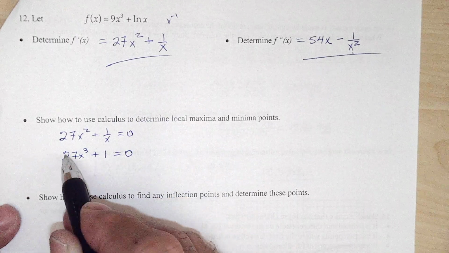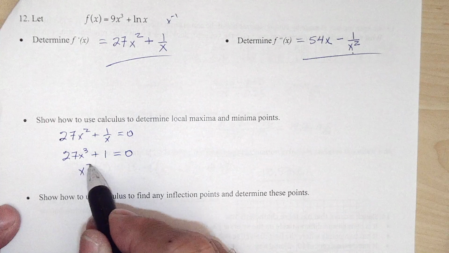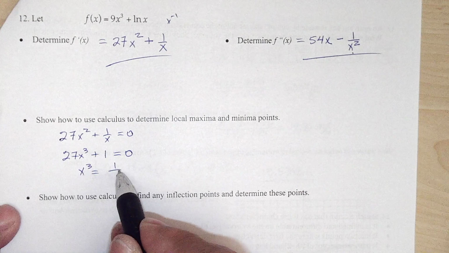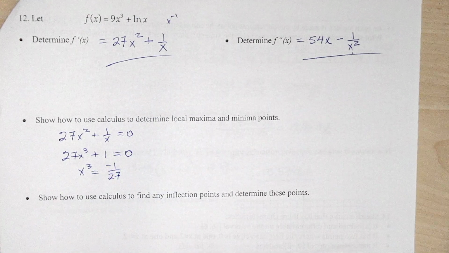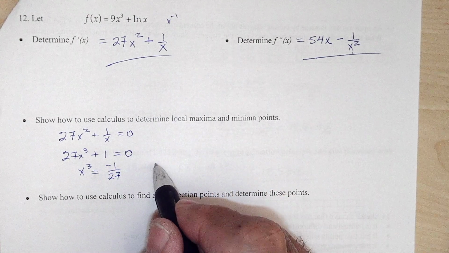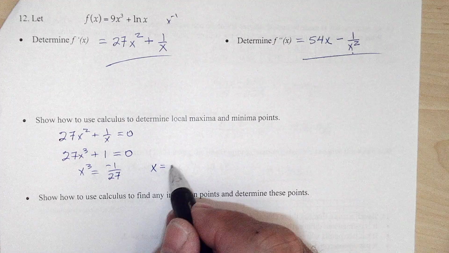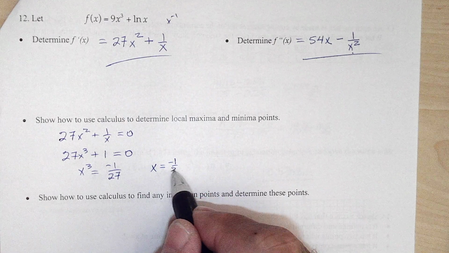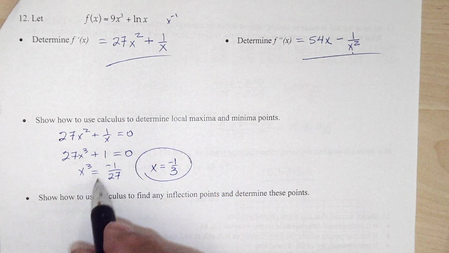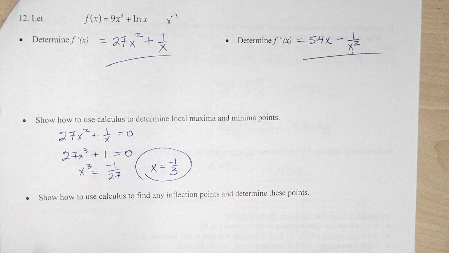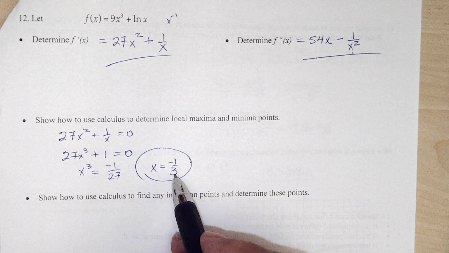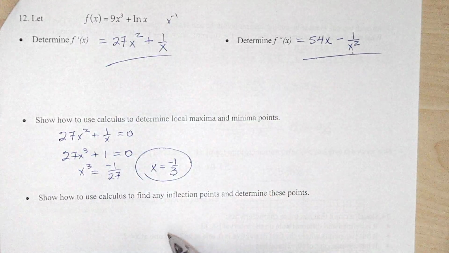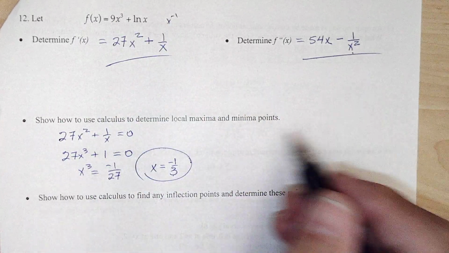Subtract 1 and divide by 27, and take the cube root. So x is equal to negative 1/3. That's the cube root of that. So that's either a max or min. I put that back in the original equation, I'll get the point, but that's the critical point.